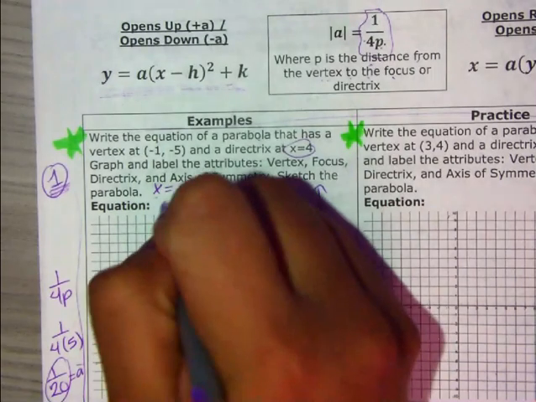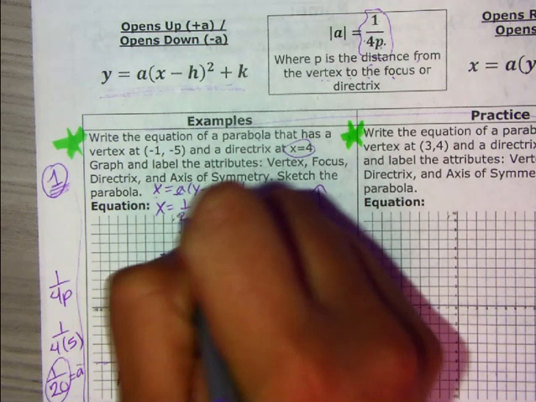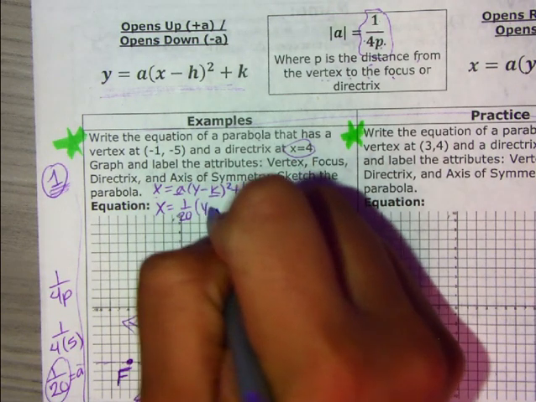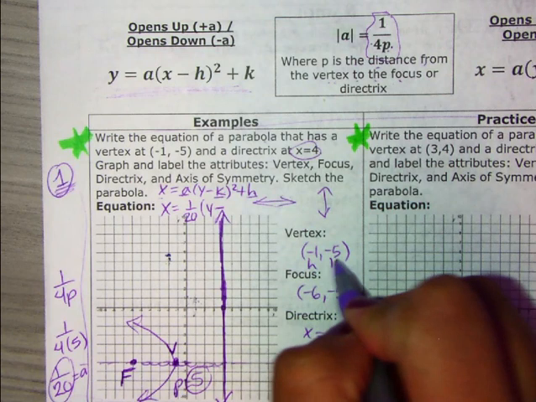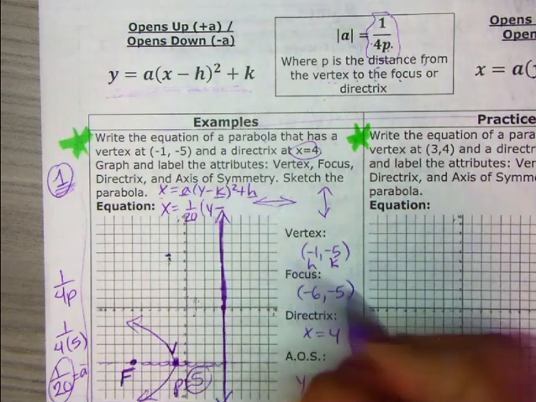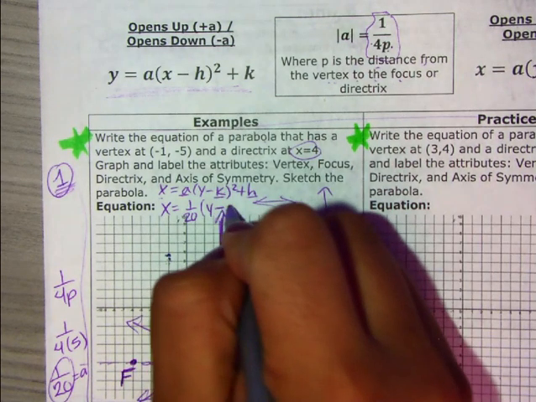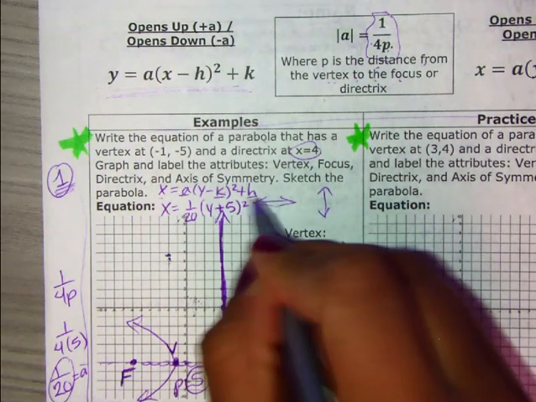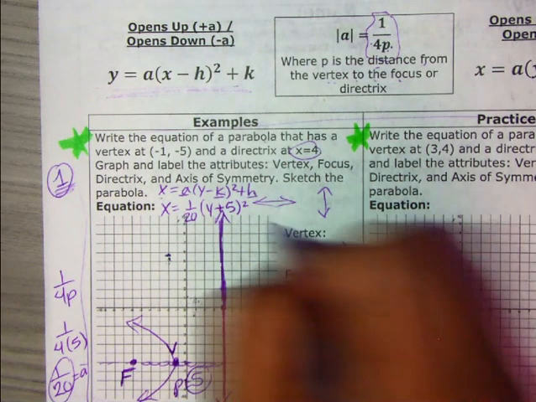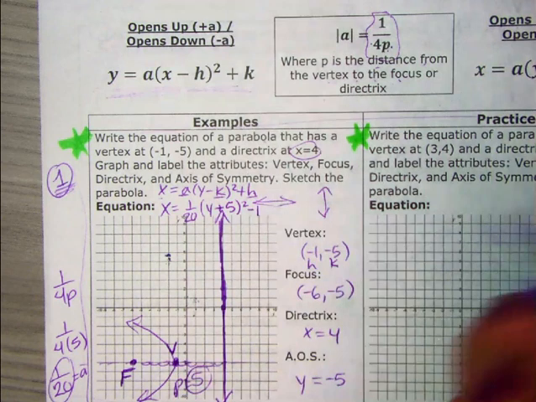So we're going to have x equals 1/20 times (y minus k) squared plus h. H and k come from the vertex. So this is the h, this is the k. K is -5, so we put minus -5, and that's going to be plus 5. Plus h. H is -1, so we're going to put -1.